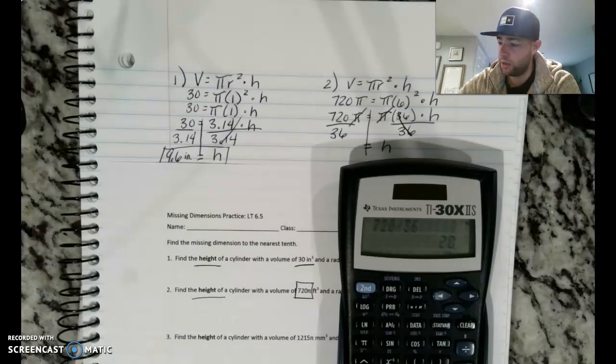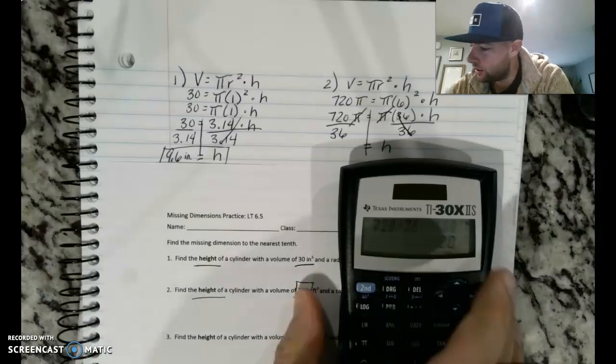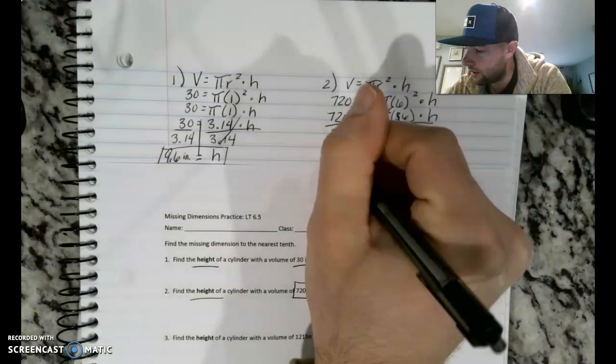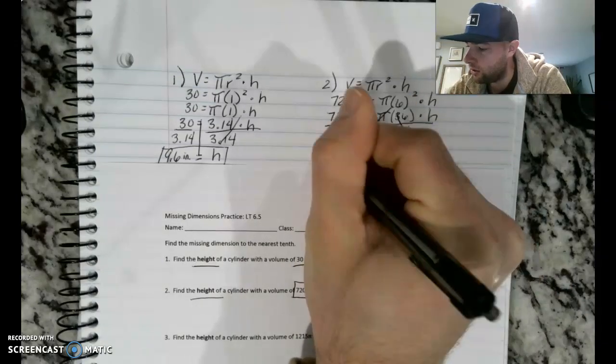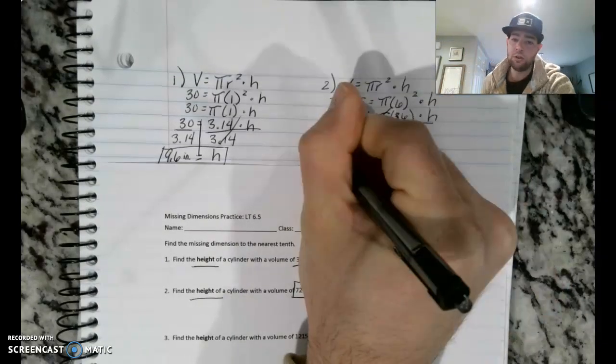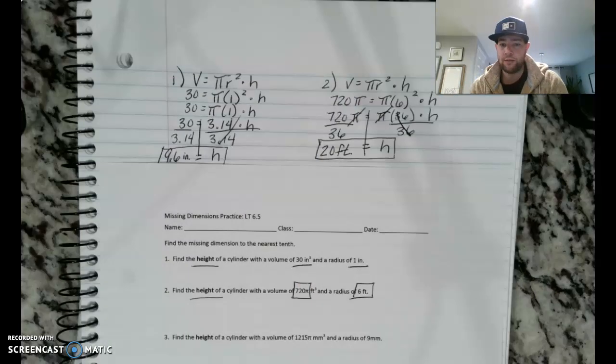It's just going to be 20, and our units are feet for this problem. So again, because it's a dimension, I'm just writing the units feet. I'm not writing cubed because it is not the volume. All right, moving right along.